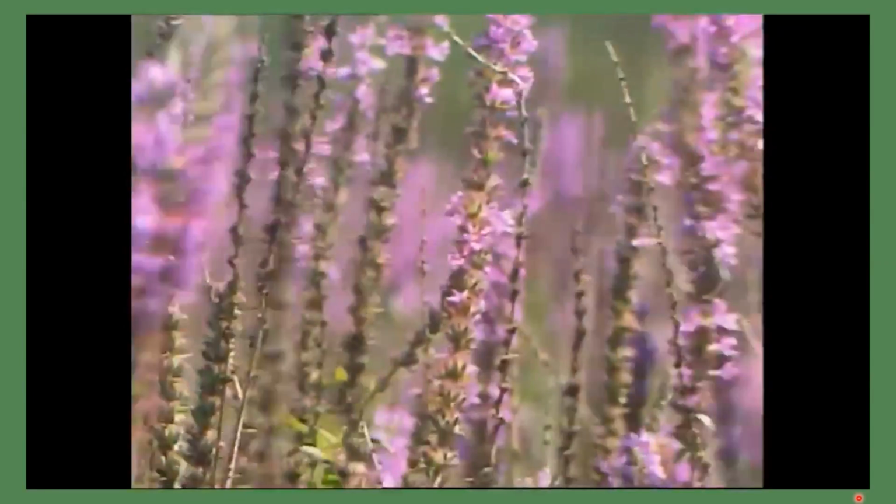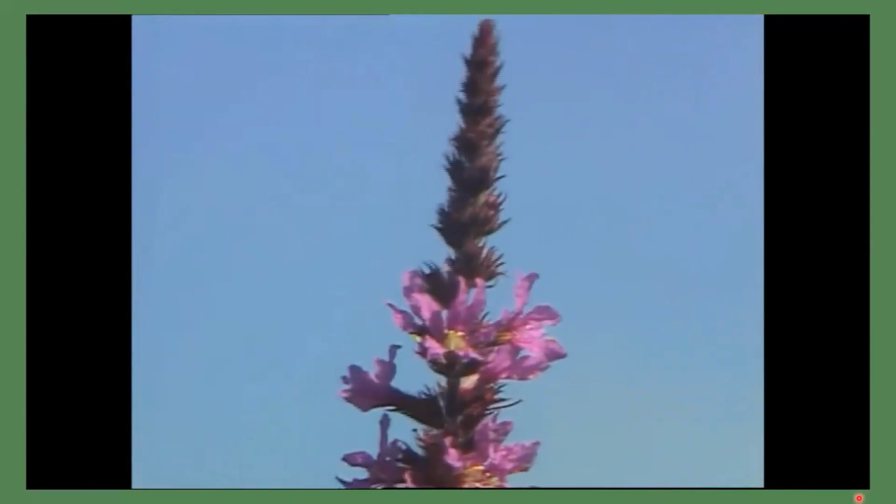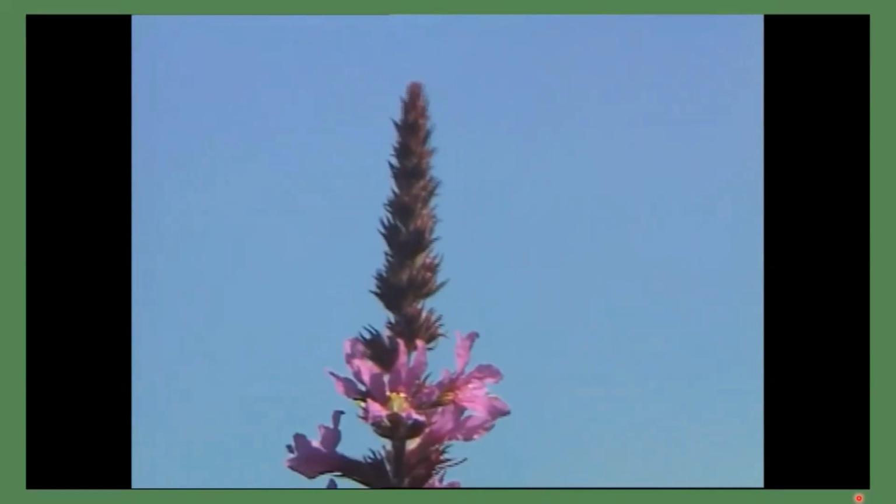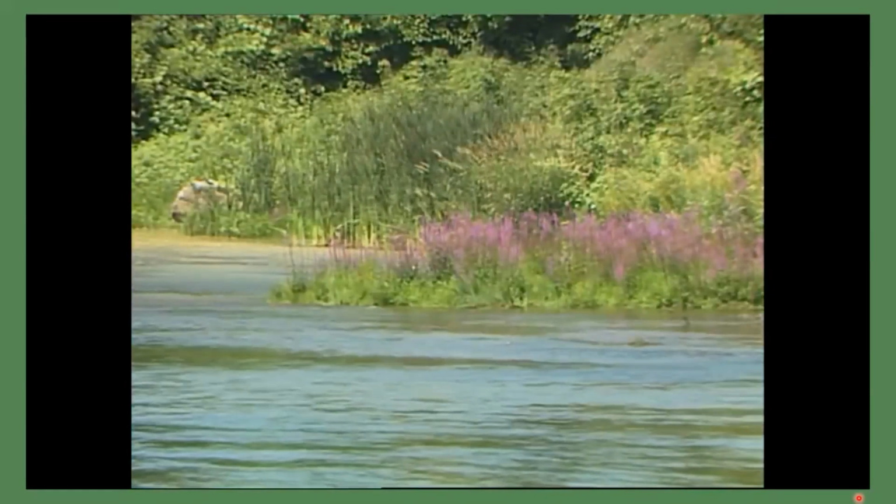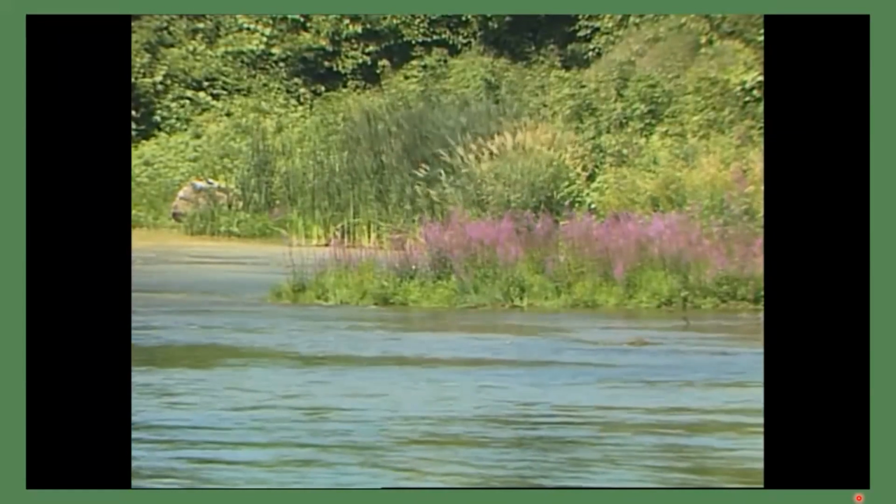Purple loosestrife is a wetland plant. It is an invasive plant. It's an exotic plant that came from Europe many, many years ago in the 1800s. It produces lots of seeds, and it spreads very quickly. And it moved into a lot of wetlands in North America. And that impacted virtually hundreds of species that survive in wetlands.